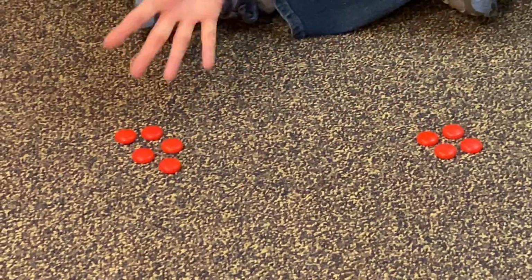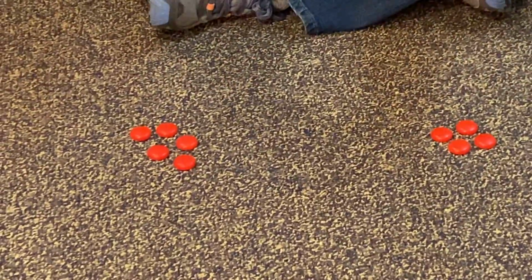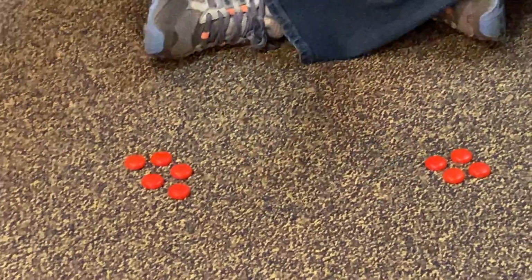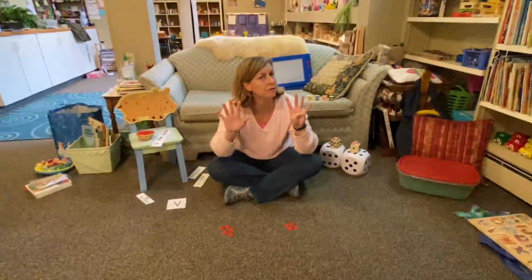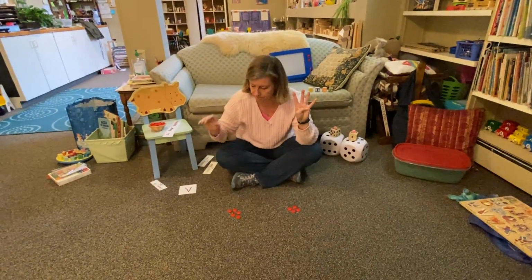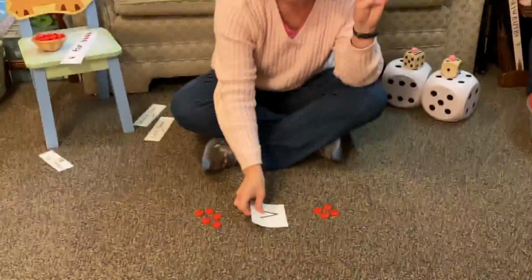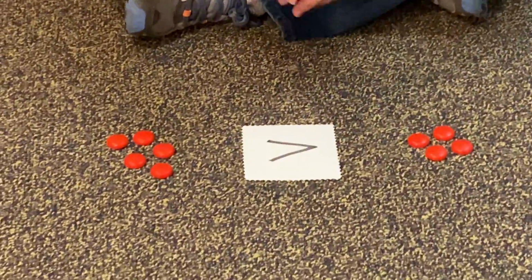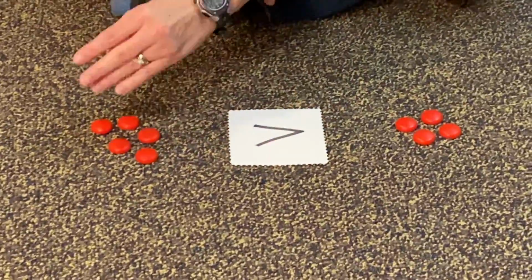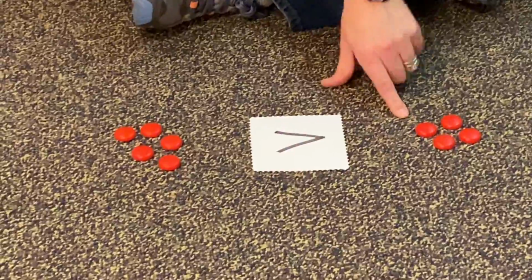So I have a 5 over here and a 4 over here. I guess I would rather hold my hands like this. A 5 and a 4. Which one is greater? Which is the larger number? 5 or 4? You're right. 5 is greater than 4. So when I put my alligator mouth down, my sign, it's going to try to eat the bigger number, and it's going to say 5 is greater than 4.